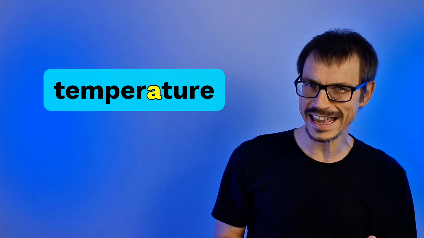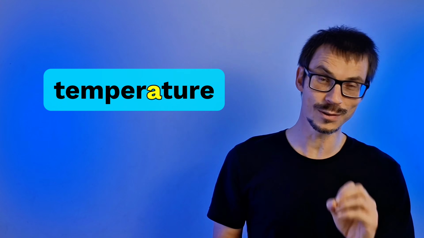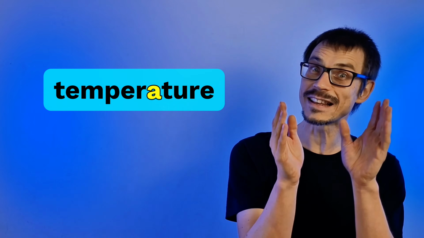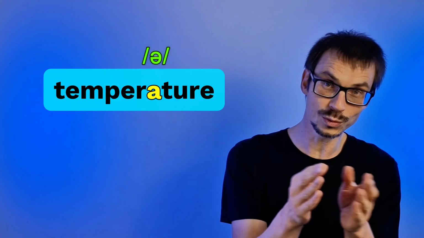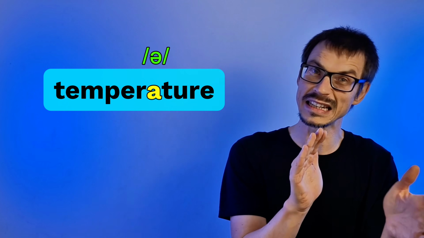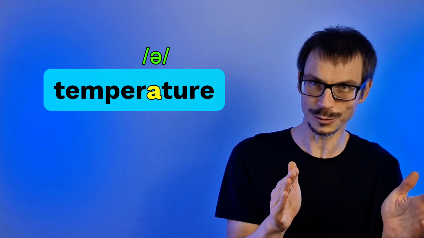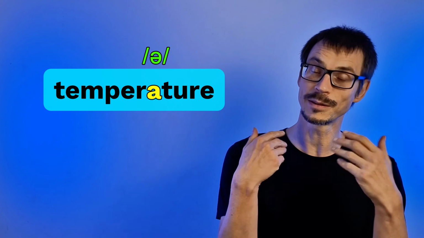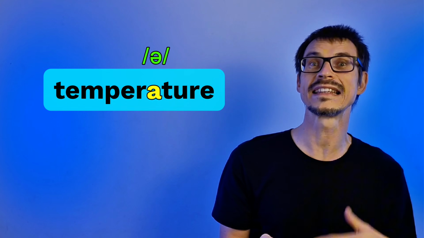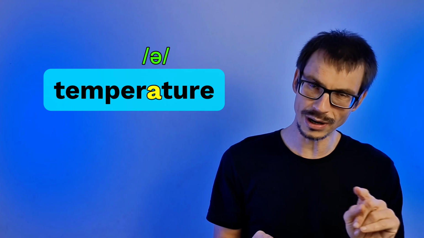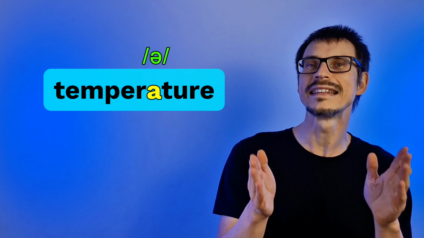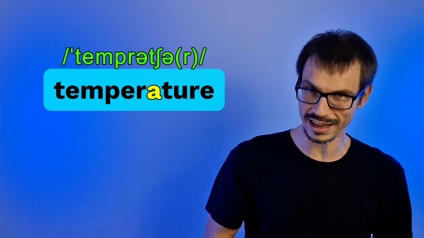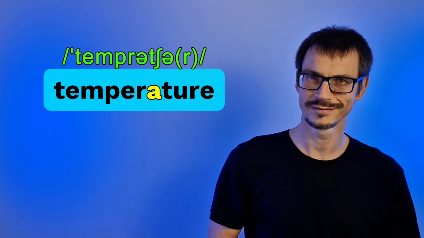How is the letter A pronounced here just before that T-U-R-E? It's a very, very short sound, which is similar to something between an E and an E, okay? But it's not an A. Lots of students are having problems with this word because they say tempra. But it's not tempra, it's tempre, tempre, temperature, temperature.